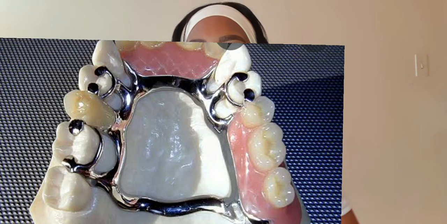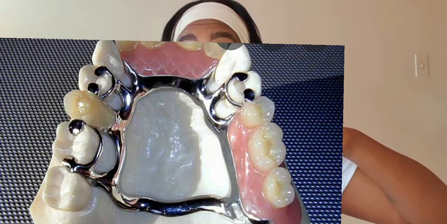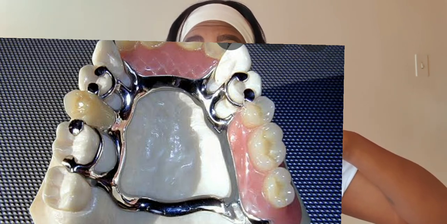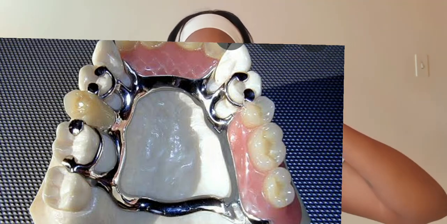So here we have our metal frame, and you remember I said our metal frame normally has mesh where we have lost our teeth. So we have our framework with the little mesh where we're going to place our teeth. Then the technician is going to add a layer of acrylic so that we can seat our teeth, and on top of the acrylic would be the teeth that we are actually trying to replace.